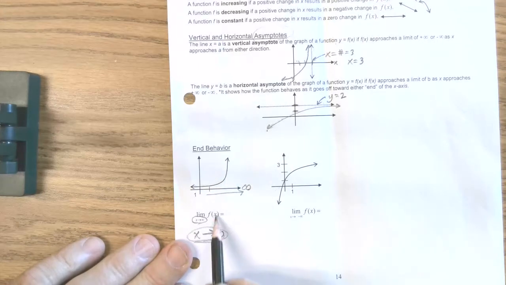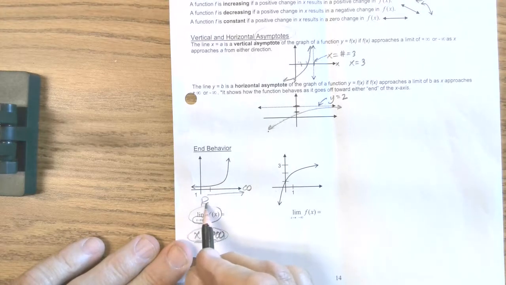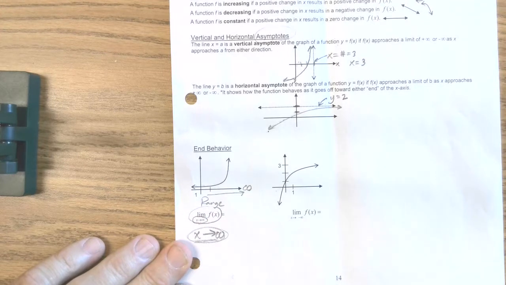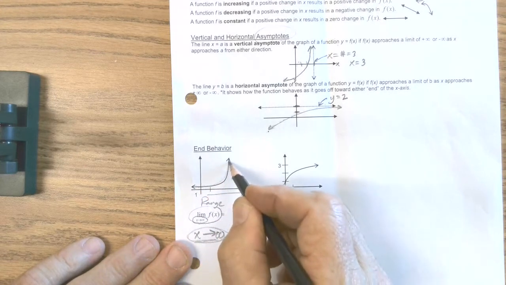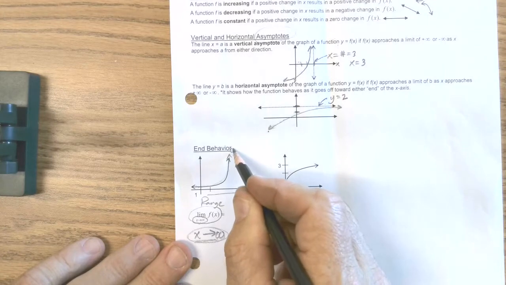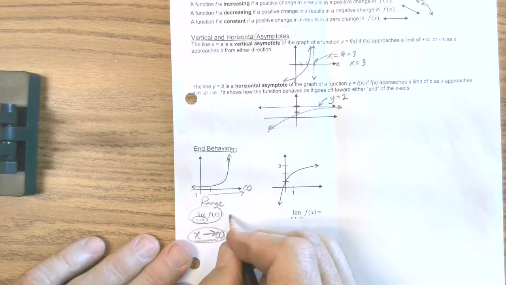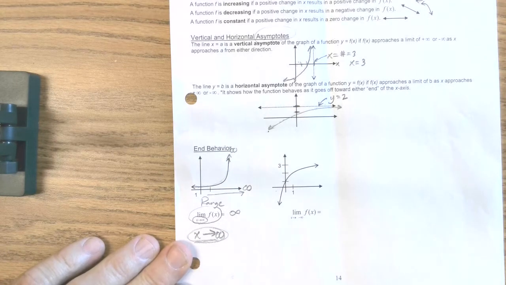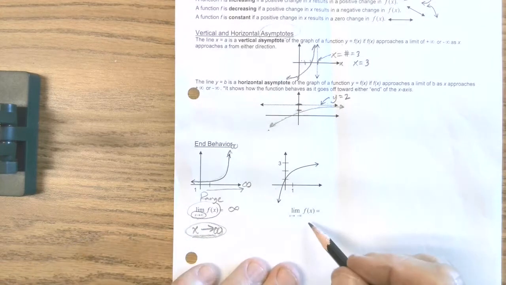Now think range, because that's what this whole thing is asking you about. What is the range? Well, that's the y value. And if I go left to right, it's going up, up, up, up, up. So this would be positive infinity. How about this guy? What's the difference?